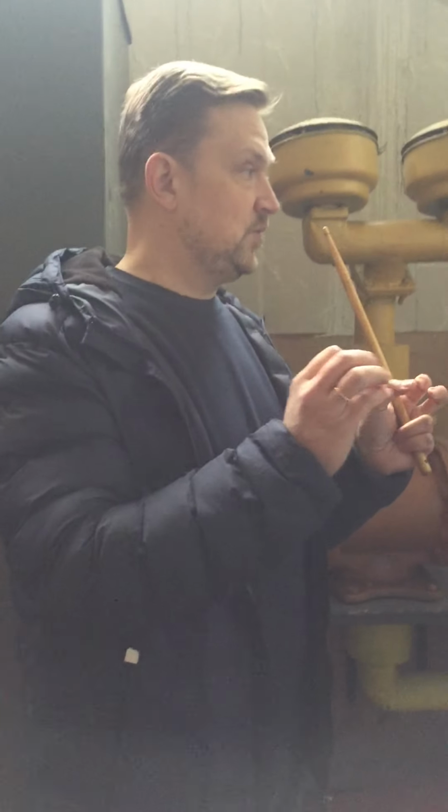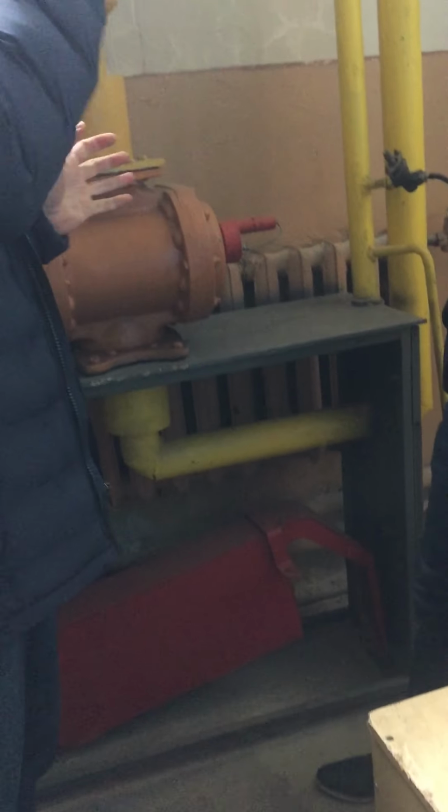Somewhere there, the air around it always has some water. Very little drops, but they are there. And these dryers catch this water. They don't let these drops go to the compressor.